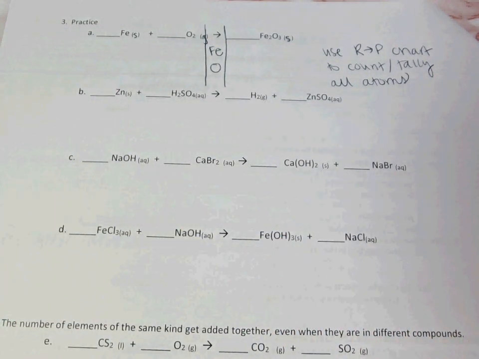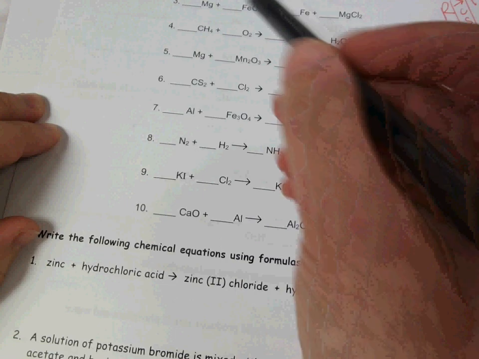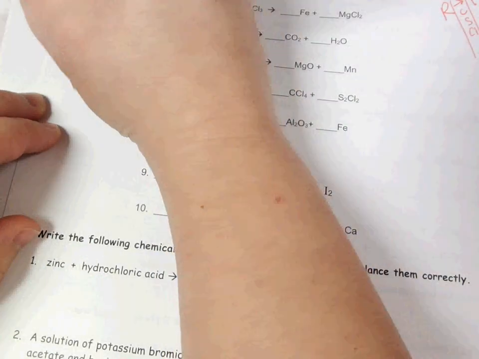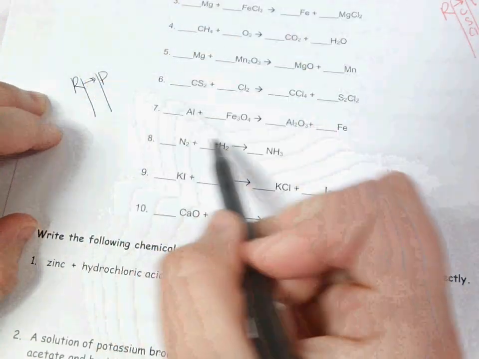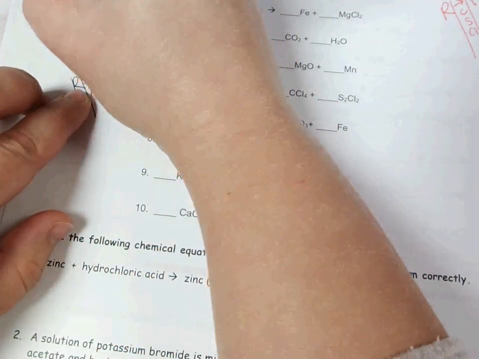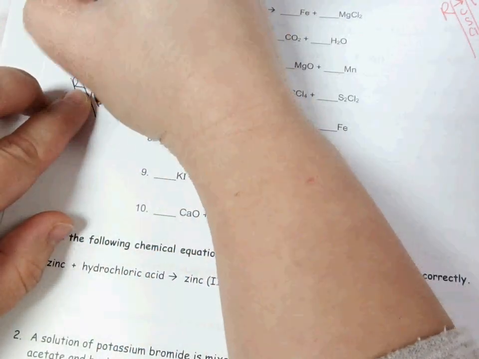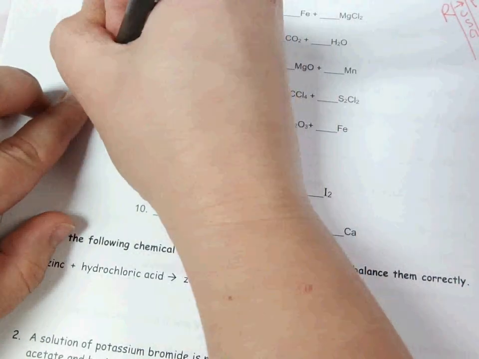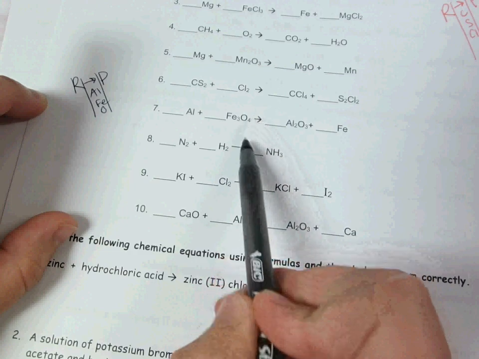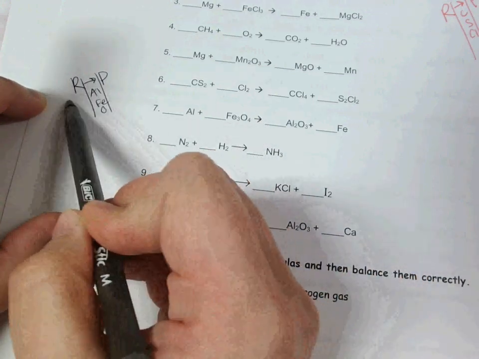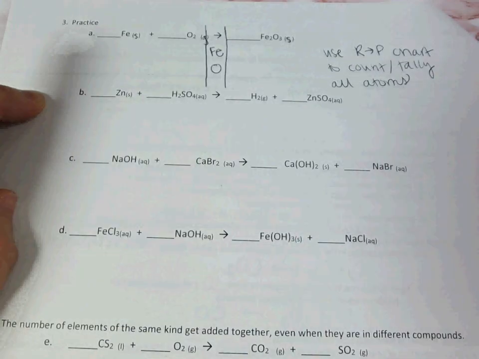If you don't have room underneath one, so if I ever give you a practice worksheet or something like that where they're all smushed together like this, you can give yourself an R&P chart out to the side, still put your little column there, and then just list, like, aluminum, and then iron, and oxygen, and still balance it like this. So if you don't have room underneath it, you don't have to write it underneath there, but I always put this under the arrow so that you see what's on either side.